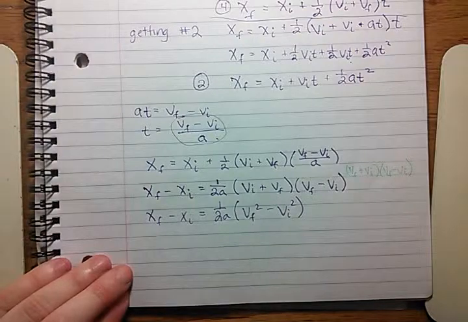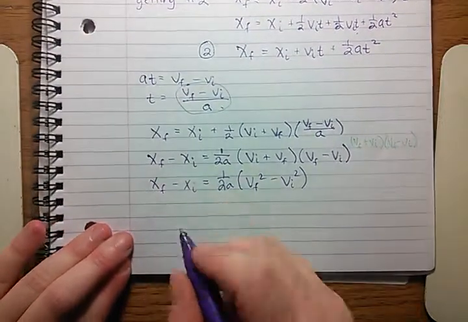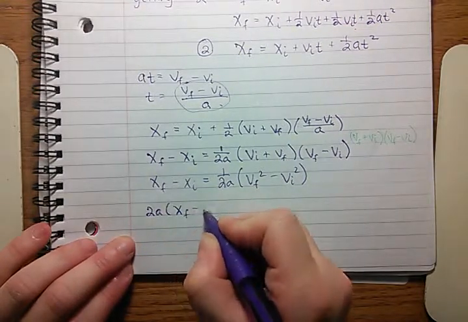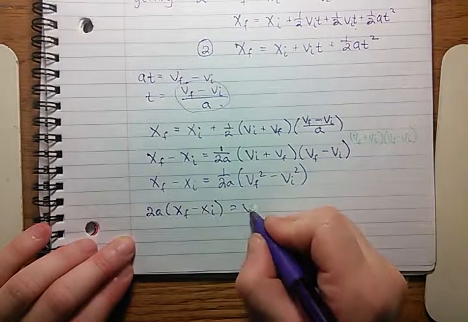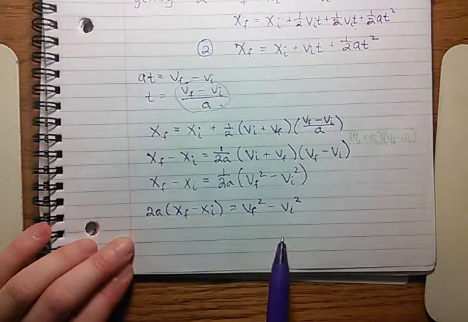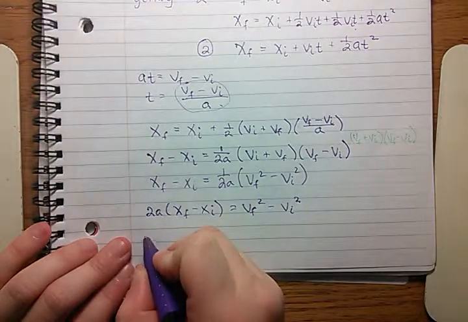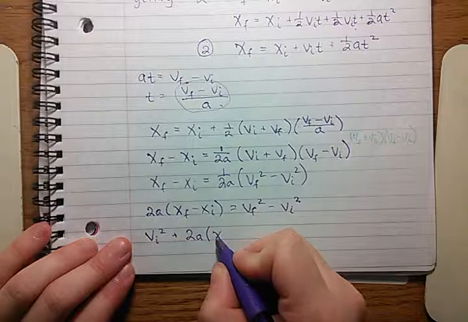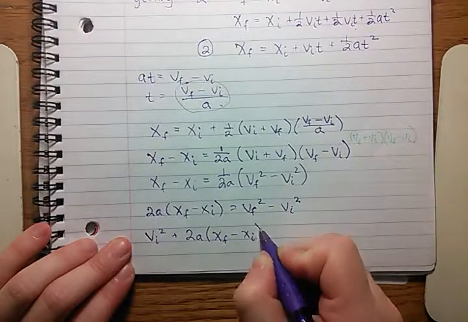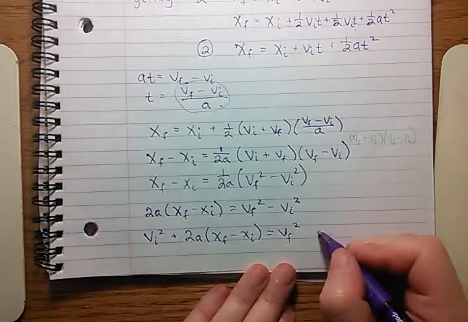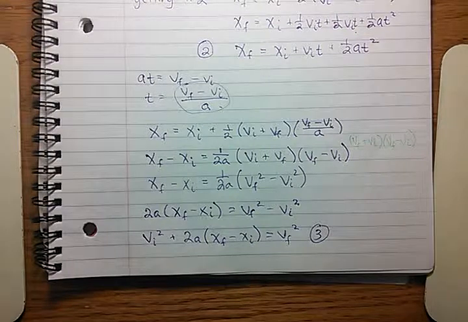Next thing I'm going to do is multiply both sides by 2a. Then I will add vi squared to both sides. And there we have our equation number 3. So I hope you understand a little bit better where these equations actually came from.